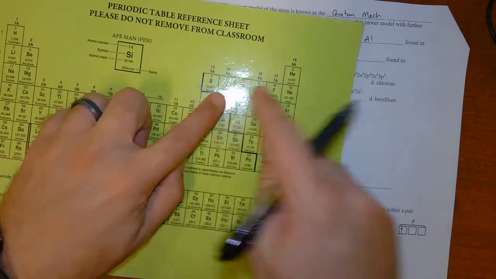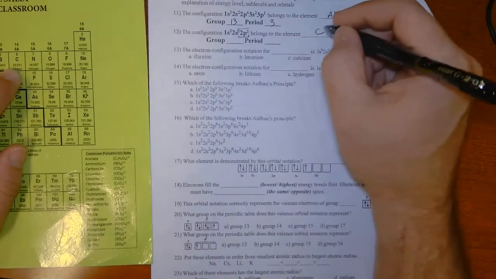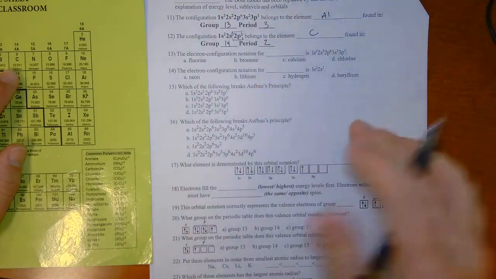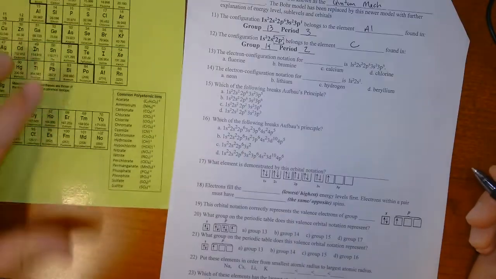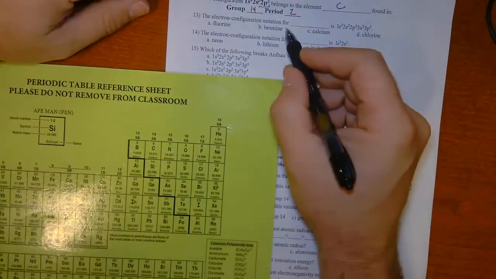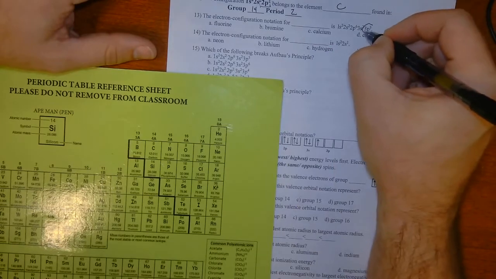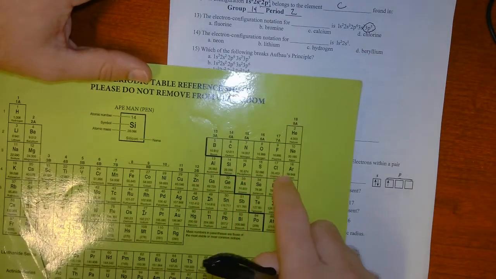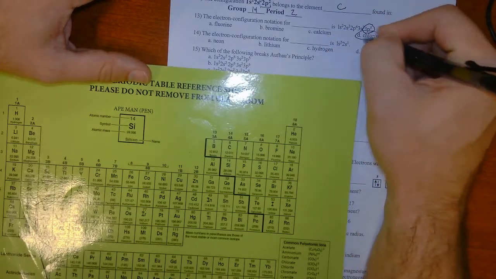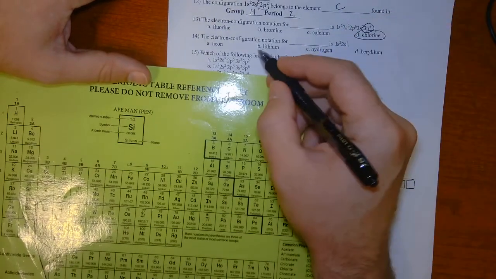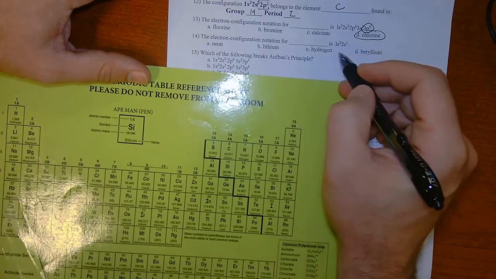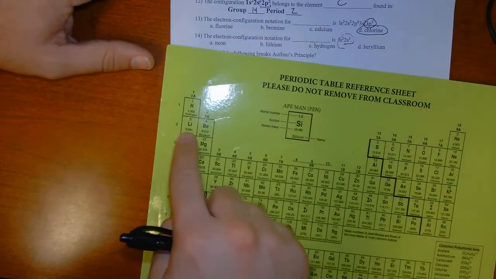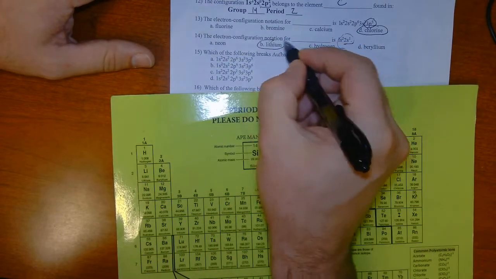2p2 is carbon, found in group 14 in period 2. Electron configuration notation for blank is this. If we look at 3p5, here's 3p: 1, 2, 3, 4, 5. This should be chlorine, and there we go. The electron configuration for this one, if we look at just 2s1, 2s1 is lithium. There we go.